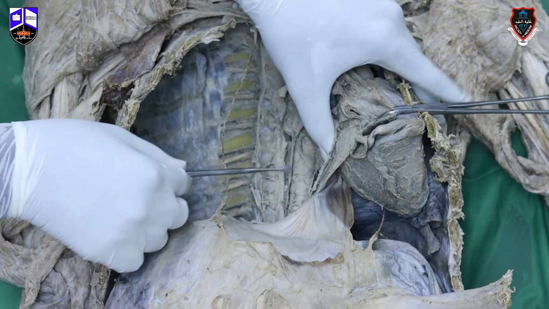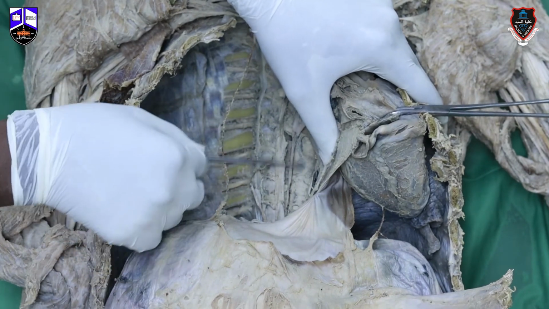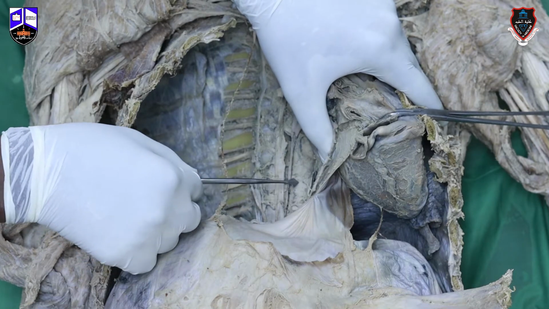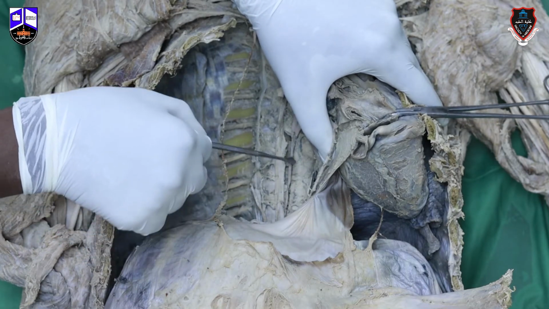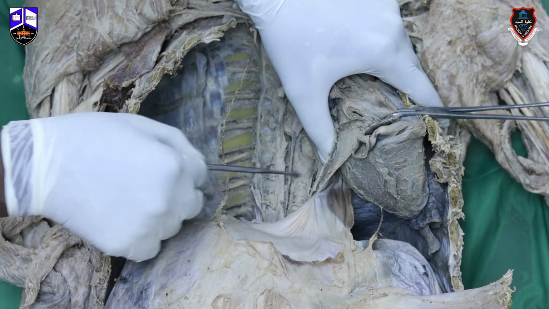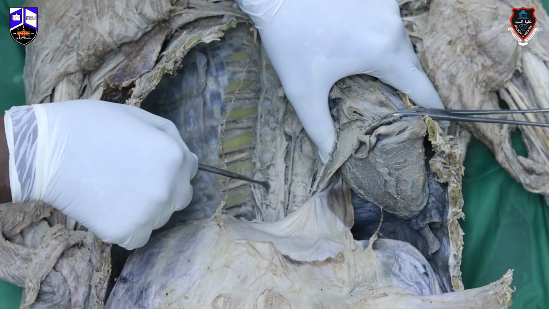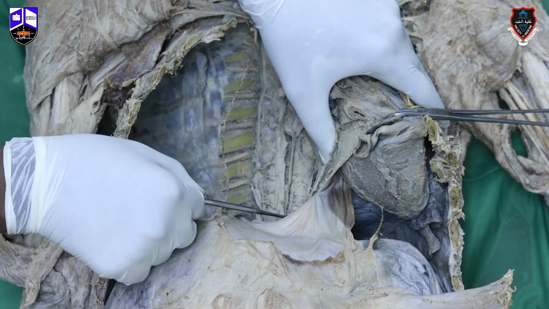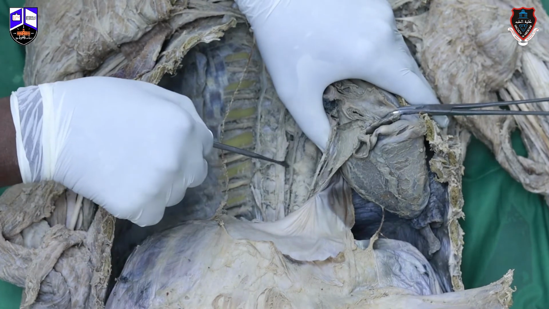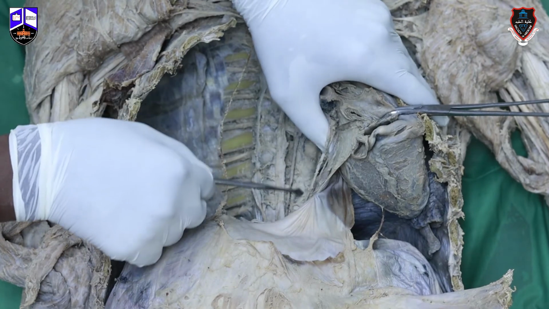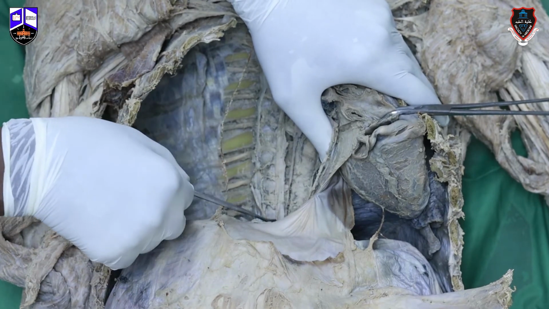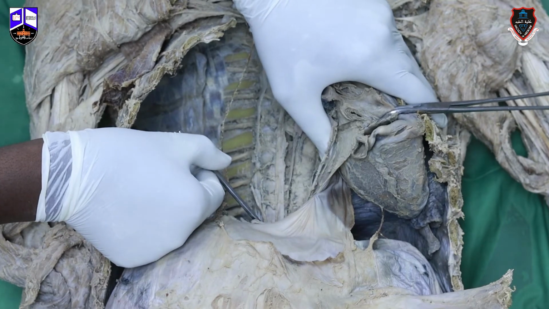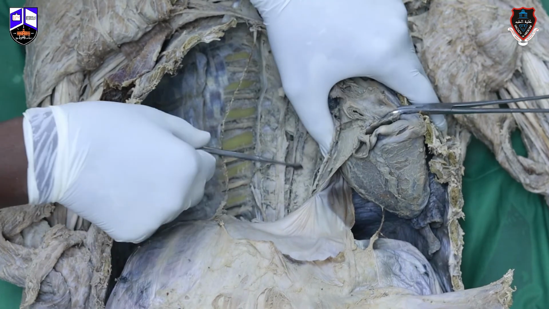Behind the esophagus is the descending thoracic aorta, which is found to be tucking itself between the esophagus and the thoracic vertebrae. The descending thoracic aorta enters the diaphragm at the level of the 12th thoracic vertebra.